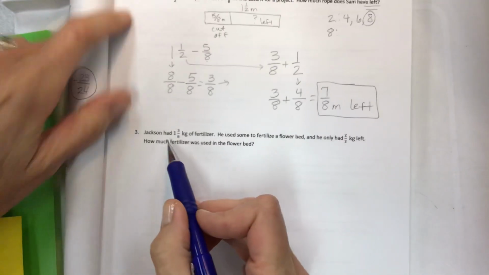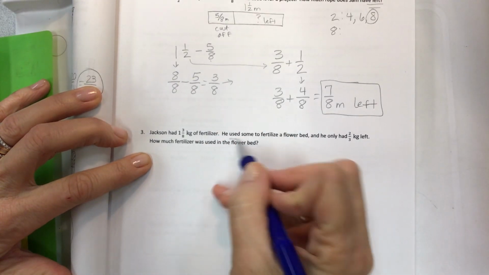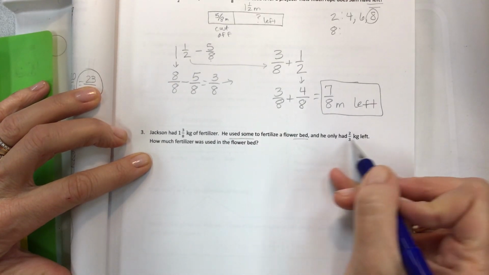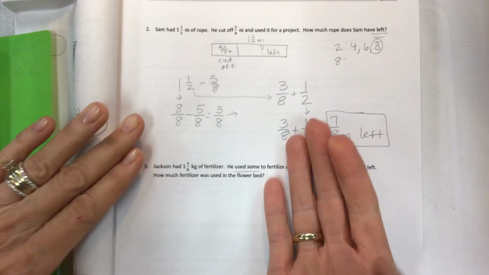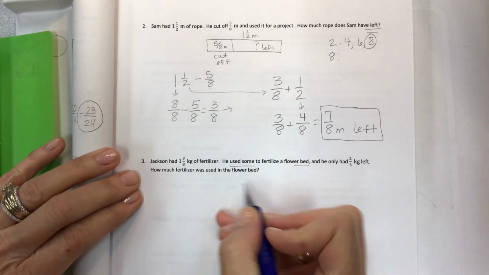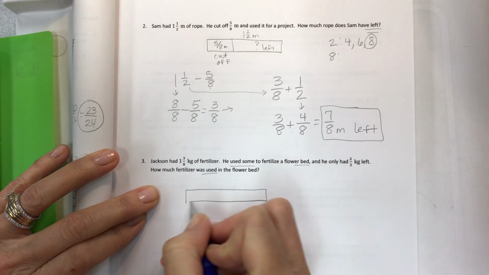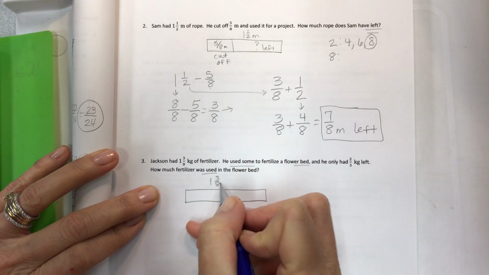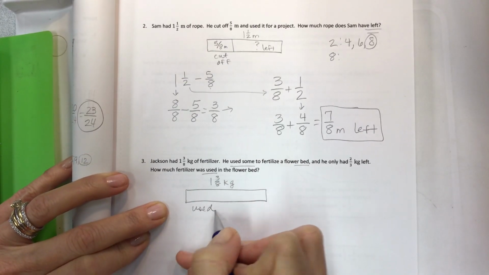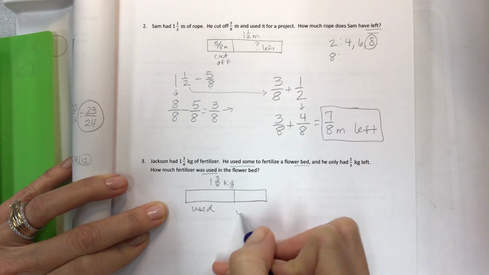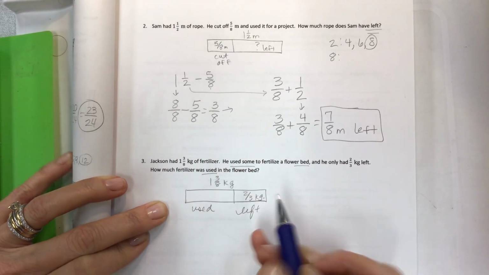Okay, now for this one, we have Jackson had 1 3/8 kilogram of fertilizer. He used some to fertilize the flower bed, and he only had 2/3 kilogram left. Kind of like the top tape diagram, but opposite. How much fertilizer was used? So he had 1 3/8 kilograms. He used, and then he had left 2/3 kilograms.